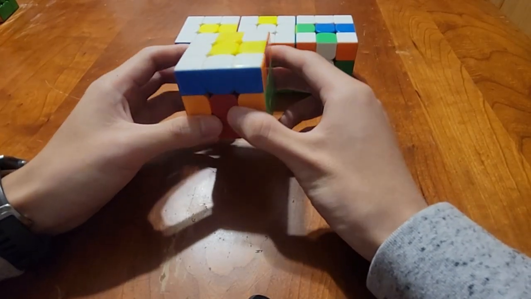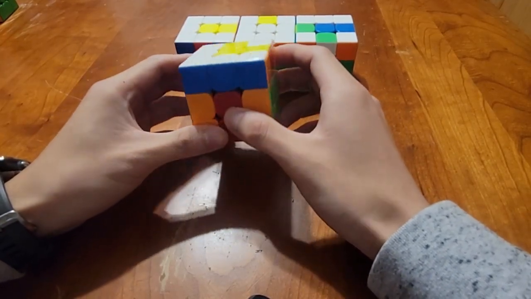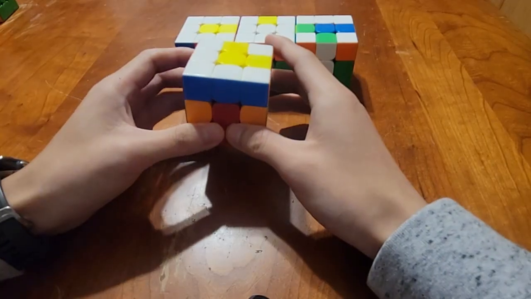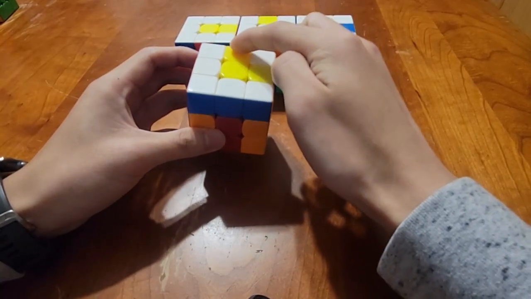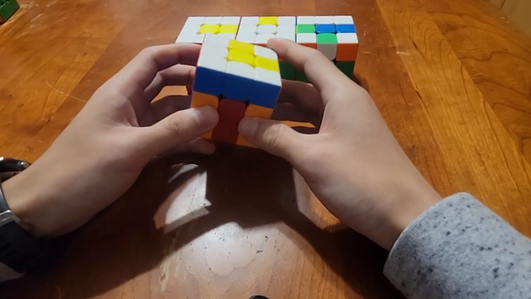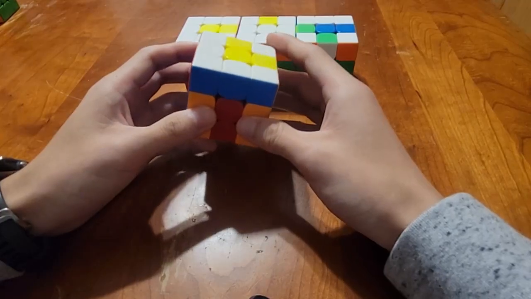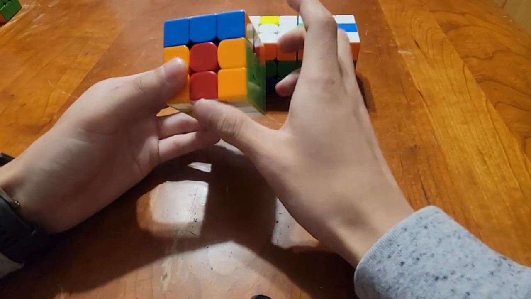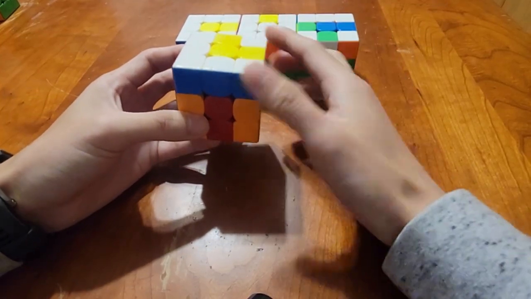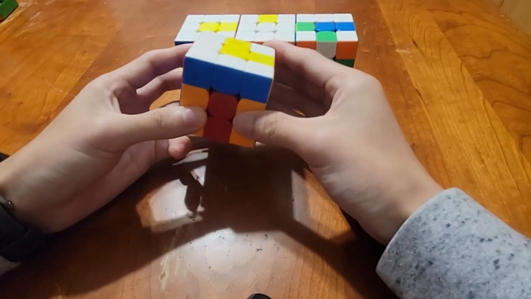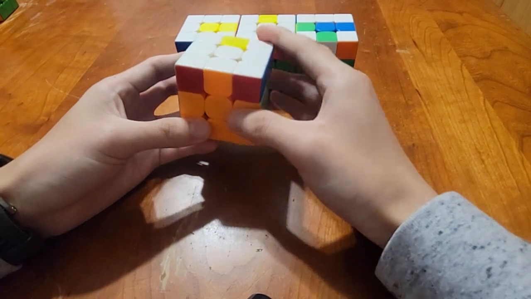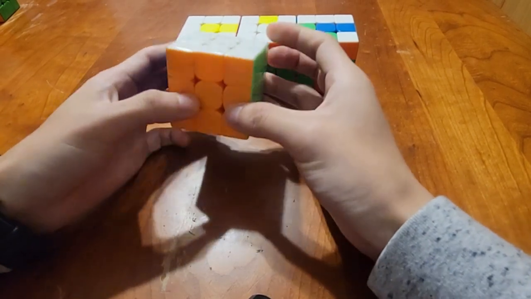And here there's only one piece that you can look at, because the other one is the LR piece. So you have to look at this piece and this piece. So after we do M' U2 M', this is going to end up at DB, DF I mean. So we have to move this towards UB. So we do M' U2 M', and then we move this towards UB, and then we solve the rest as normal.